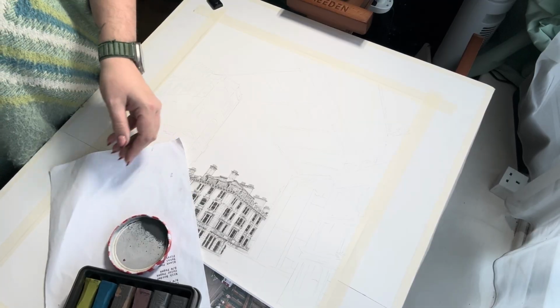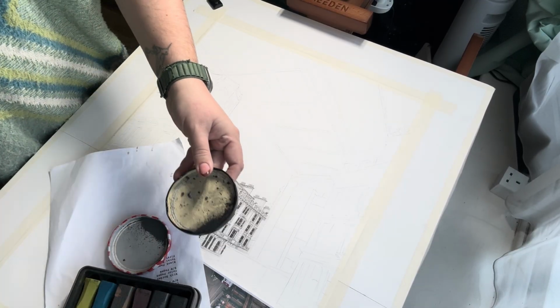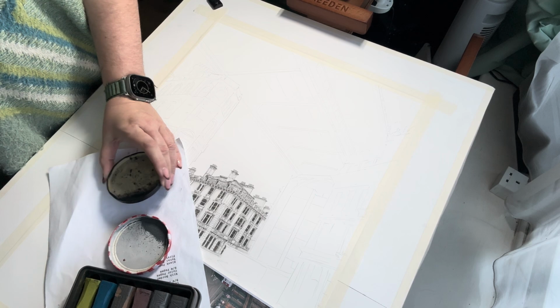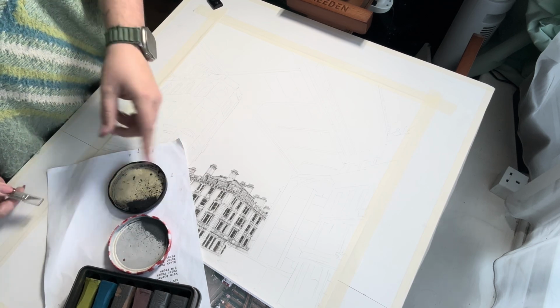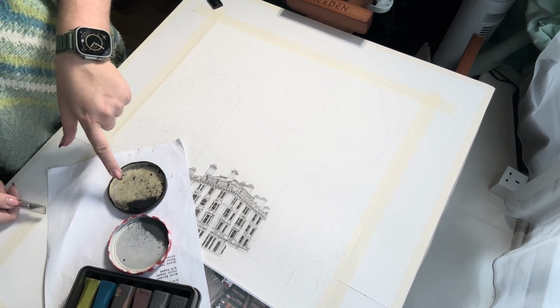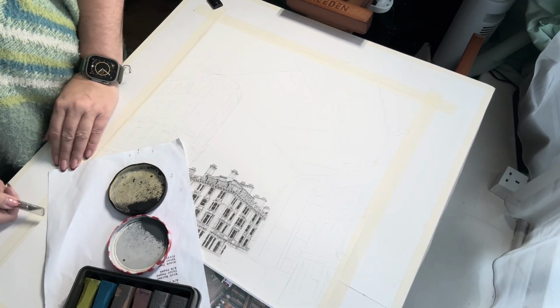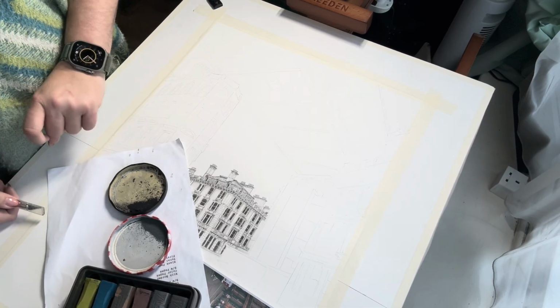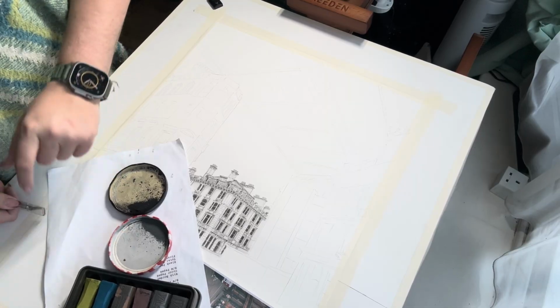In previous drawings I've used graphite powder and I've not needed all of it, so I've popped it in, scraped them off, ready to use, and I put it in jam jar lids and then pop it to the side when I don't need it anymore. So this is the very soft one, which is the darker one, and this is the very light one.